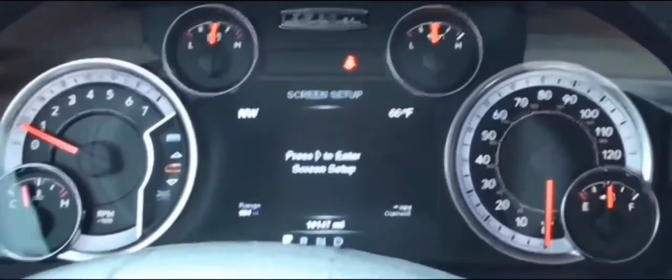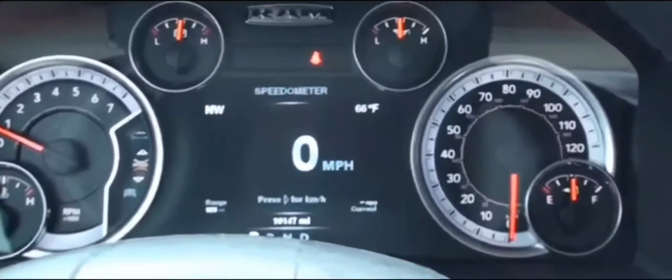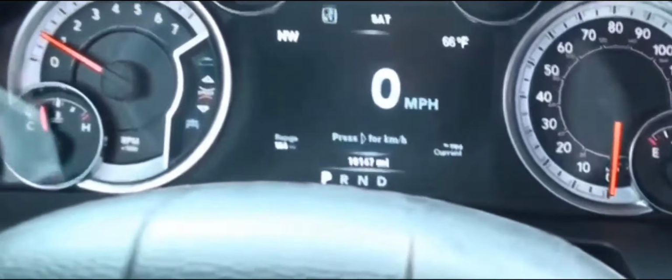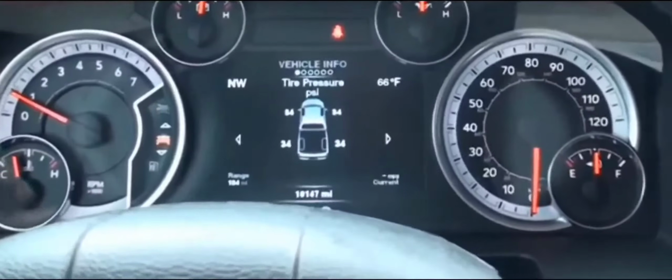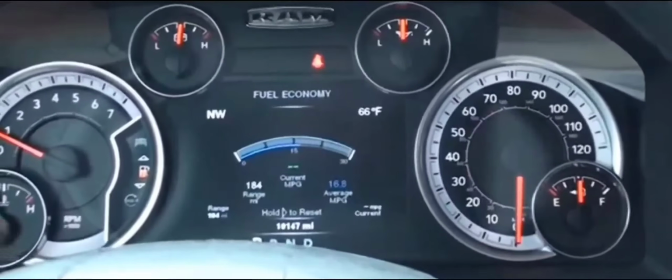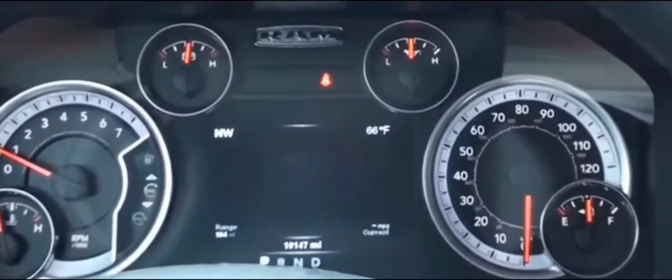And normally this would be a hard code. In these situations, you would get not only a check engine light, but the check engine light would be flashing, and the car will be literally limping along.